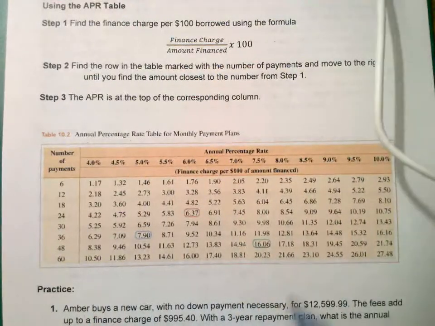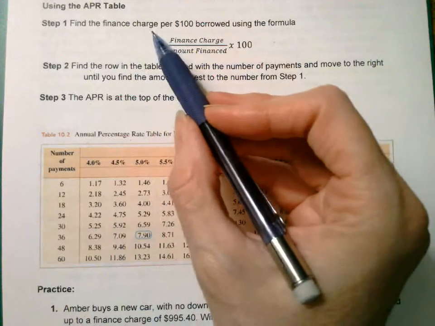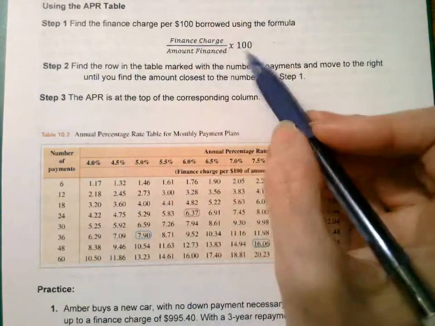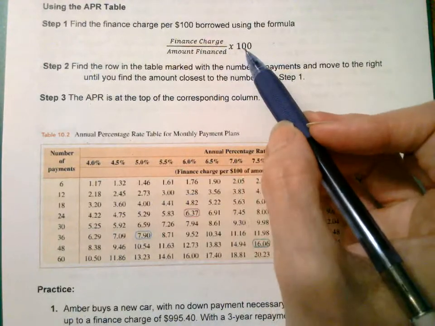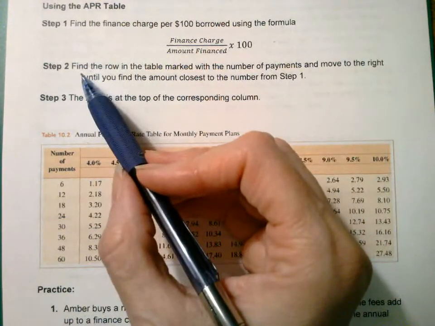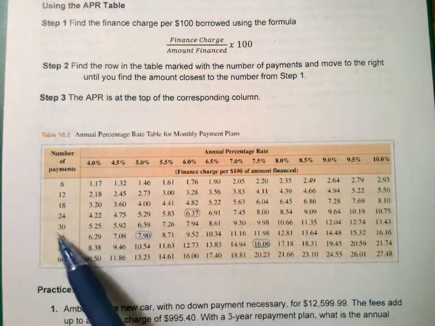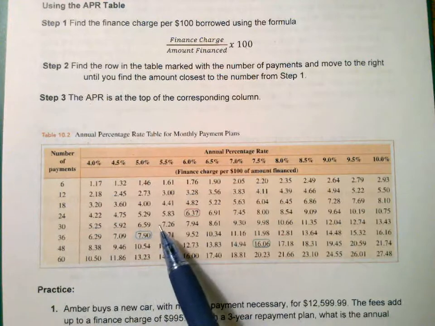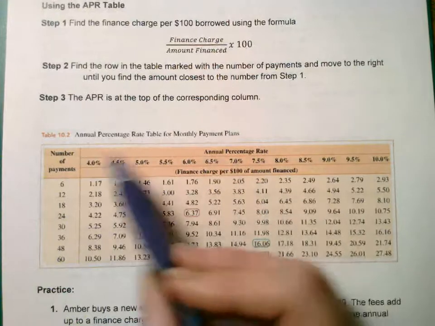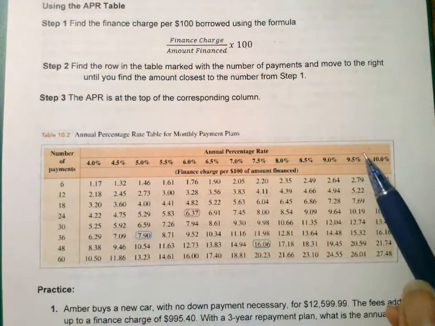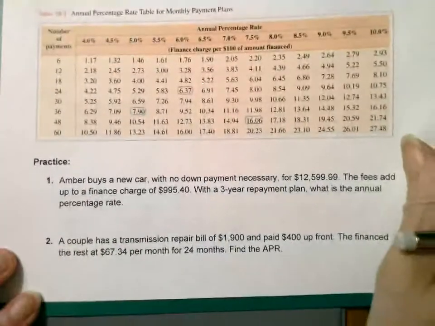It's easier than reading the instructions here, but we are going to find the finance charge per 100 borrowed using this formula: the finance charge over the amount financed, times 100. Then we're going to find the number of payments, go across and find the row, move to the right until you find the closest number, and then you go up and you will get the APR percentage rate up here. Okay, so let's try one of these.